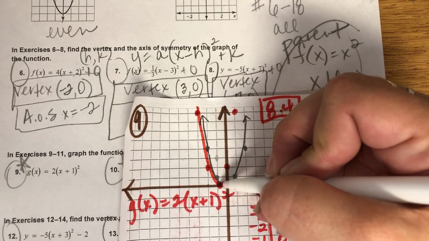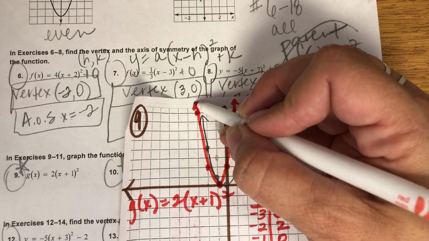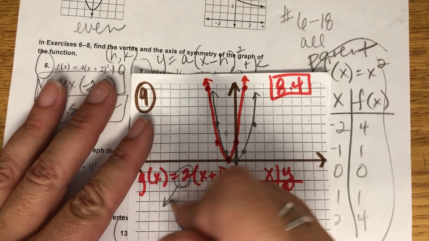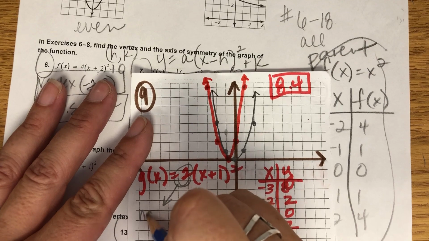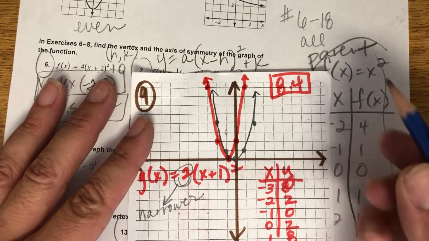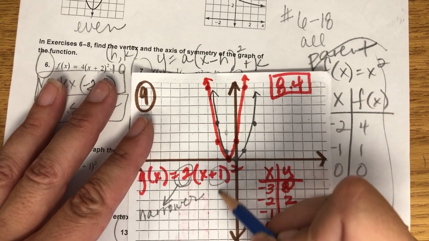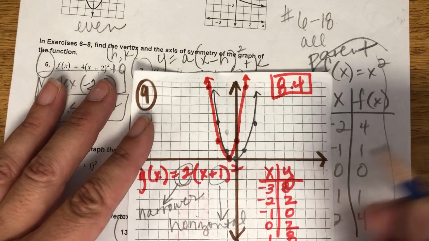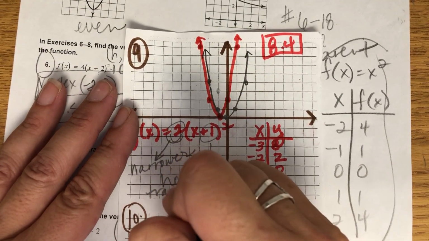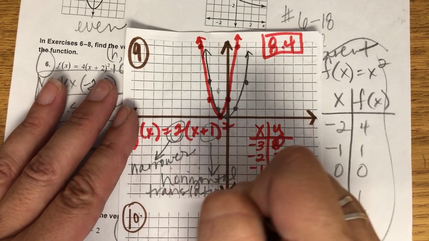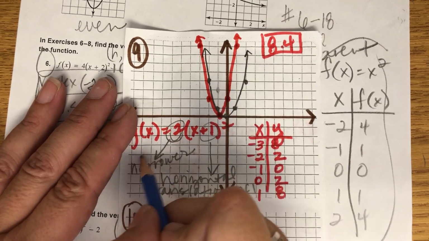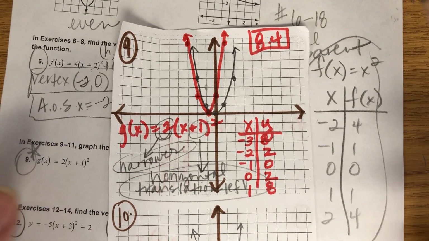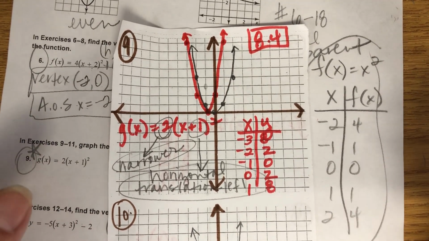So what I see here is, and I can talk about it in terms of all the parts, the comparison has to happen like this. The 2 made the parabola narrower than the parent, and the x plus 1, that plus 1 inside, gave us a horizontal translation left 1. Horizontal translation left 1. Be sure that you're talking about all the parts of the equation and how it changes the parent function into what the new function is.